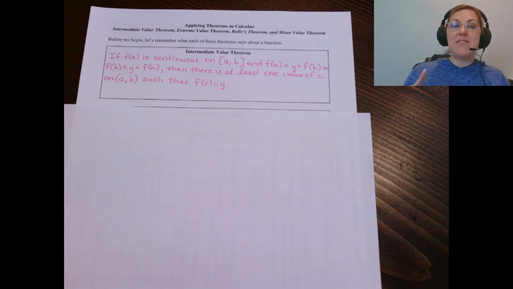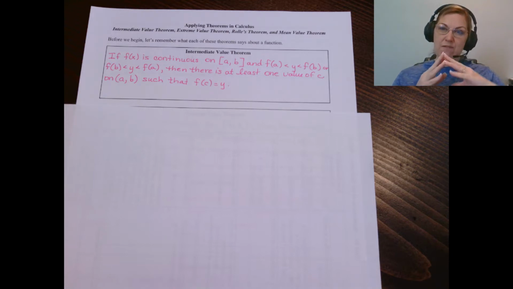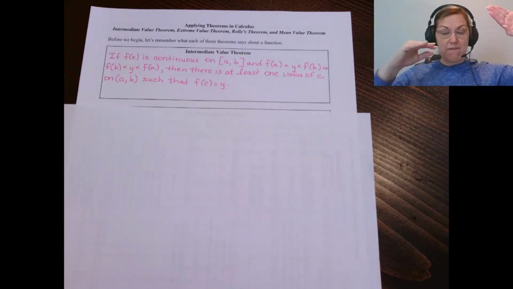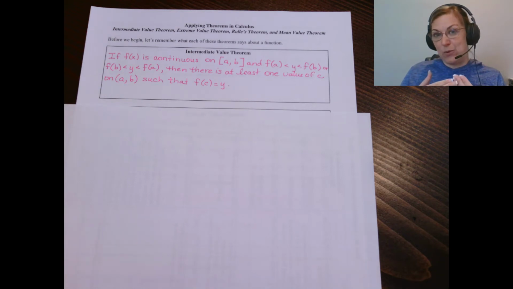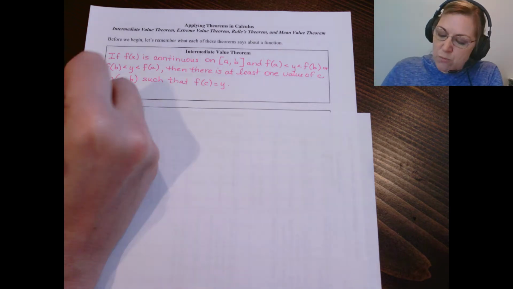First of all, we have the intermediate value theorem, which says we've got to be continuous. And if I know that the y values, like one's above and one's below a certain y value, then I can guarantee that there's going to be a y value that hits that particular y value on the interval from A to B.